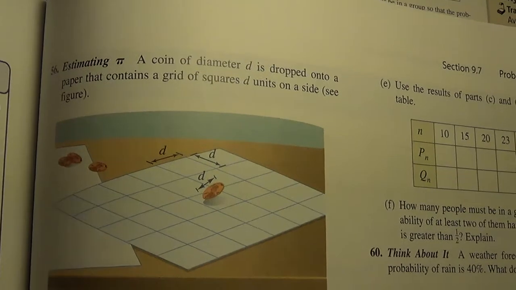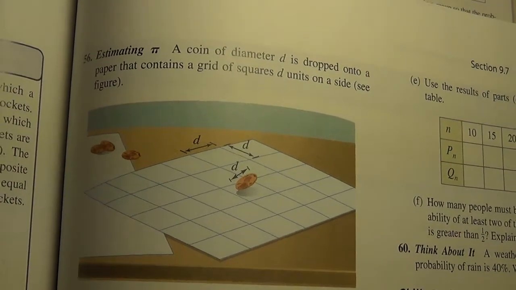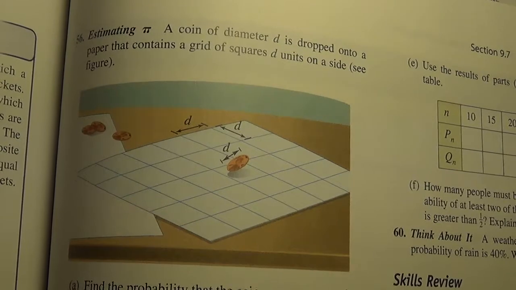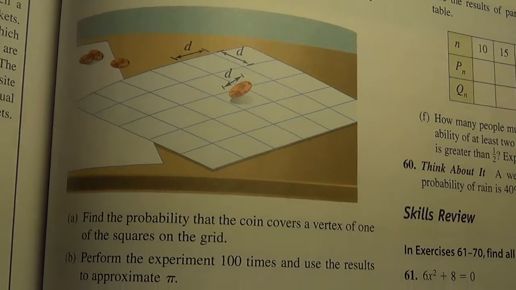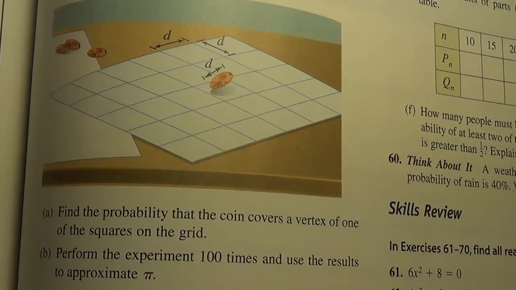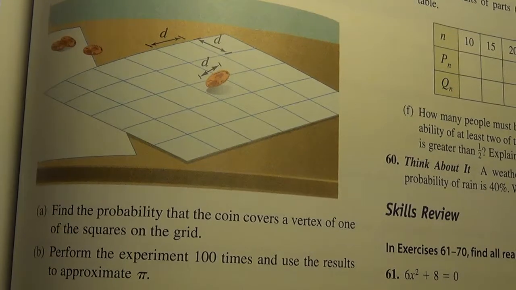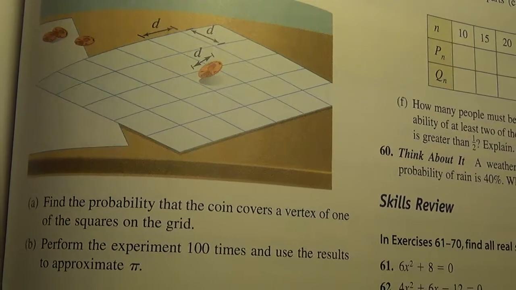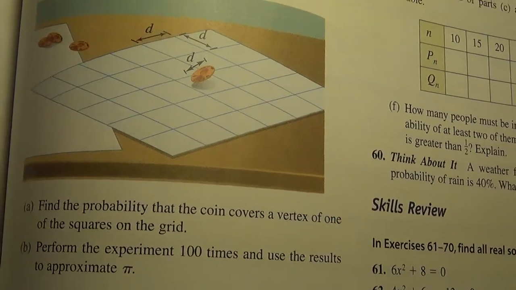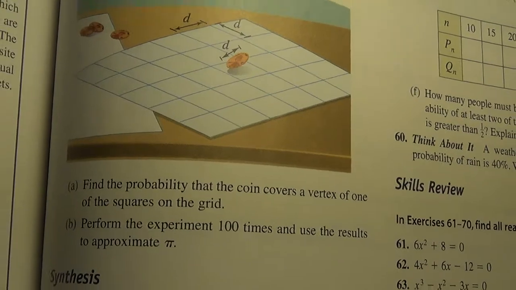So this one is coming from the book on page 713, where it says, a coin of diameter d is dropped onto a paper that contains a grid of squares, d units on a side, and you can see the picture. Find the probability that the coin covers a vertex of one of the squares on the grid, and perform the experiment 100 times and use the results to approximate pi. So I bet pi shows up in the probability somewhere, so that way we can use it to approximate pi.